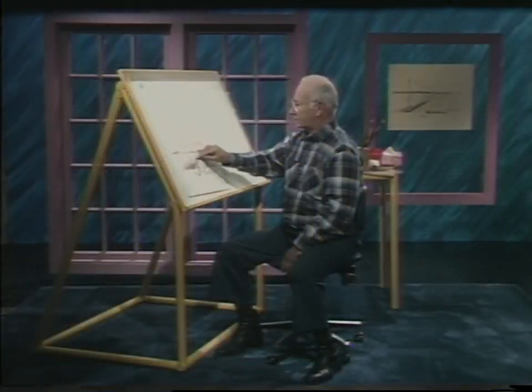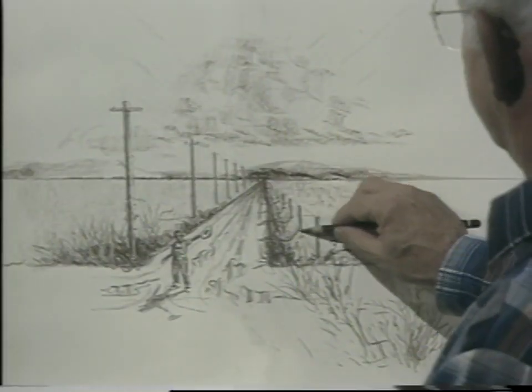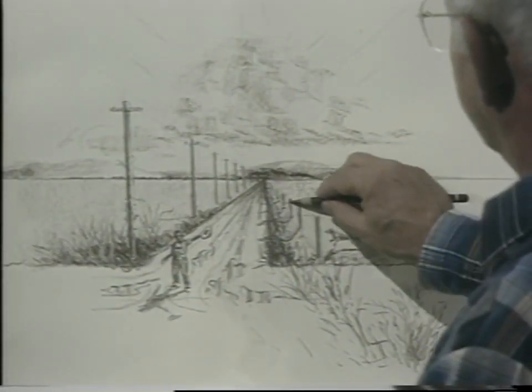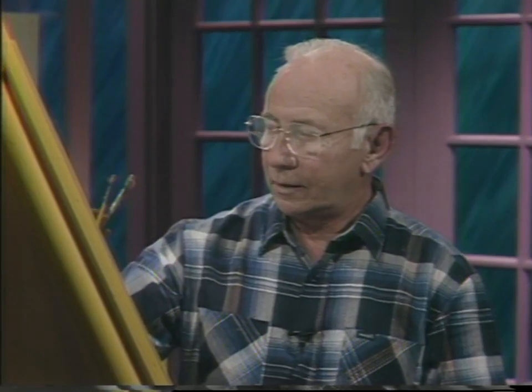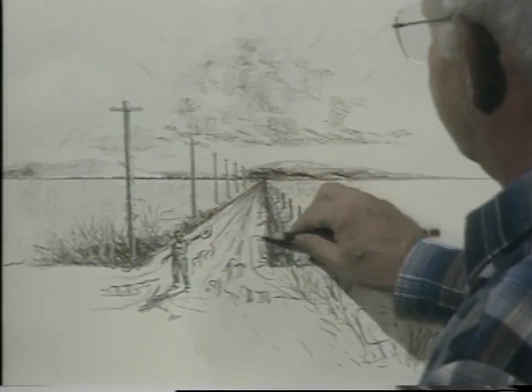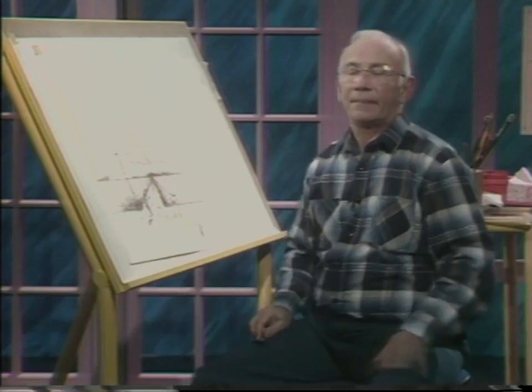Completing a drawing which is based on the technique of one-point perspective, meaning all of his lateral lines, such as the road, appear to come together at a single point on the horizon. In this program, Paul will explain how to draw evenly spaced objects like his telephone poles so that they appear to recede in the distance.